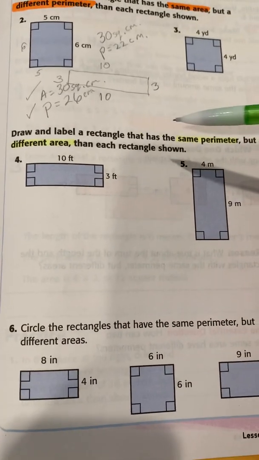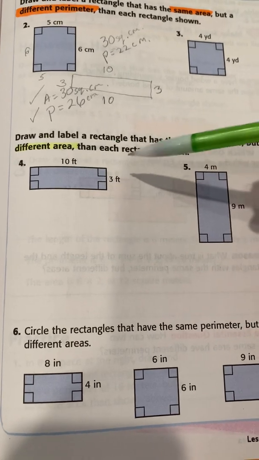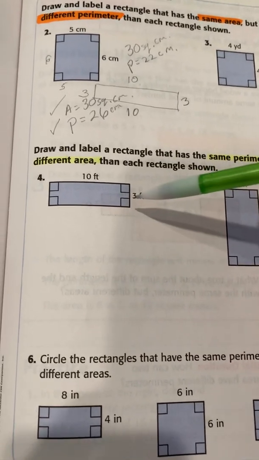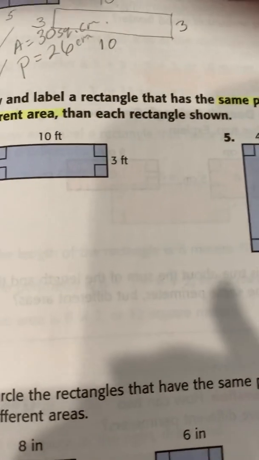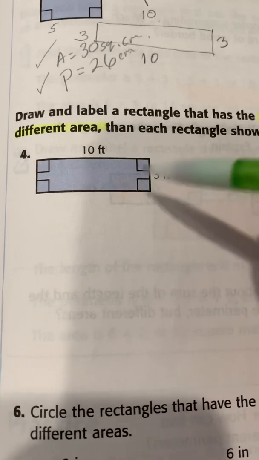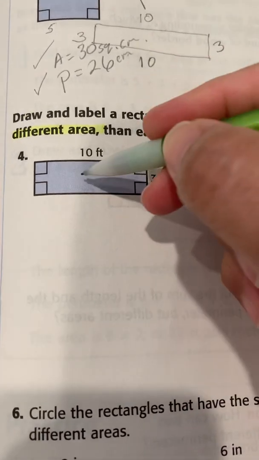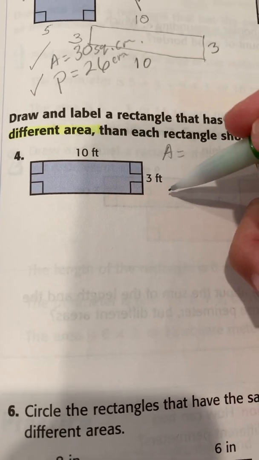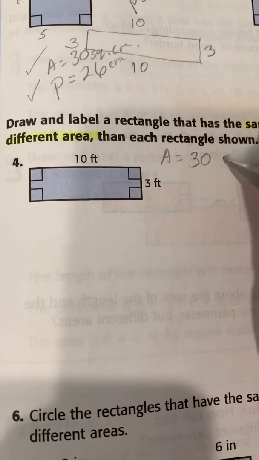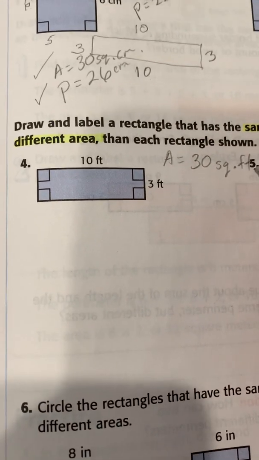Draw and label a rectangle that has the same perimeter but different area than each rectangle shown. So here it is. So first thing I need to do is calculate my area and my perimeter of this particular problem. Okay, so here I'm going to do 10 times 3 to calculate my area, which is 30 square feet.